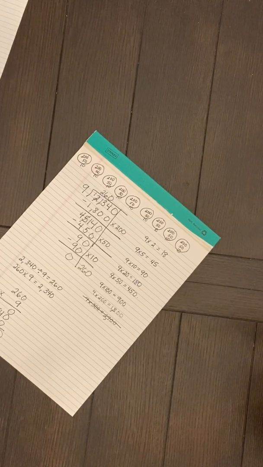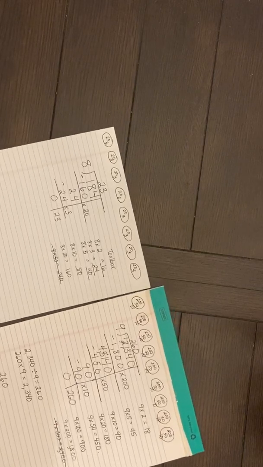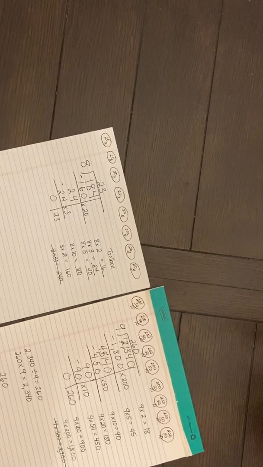Today we learned how to divide a 4-digit and a 3-digit number with no remainder.